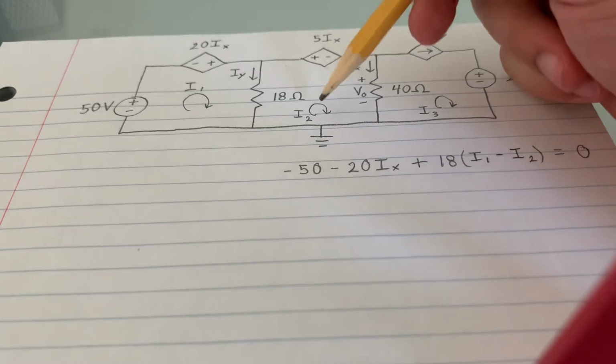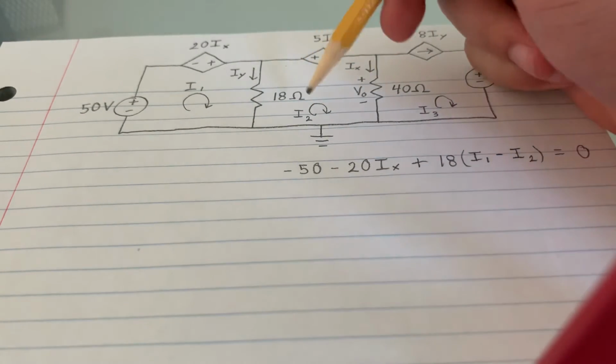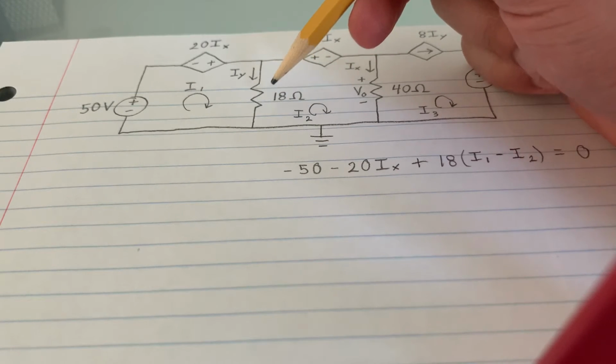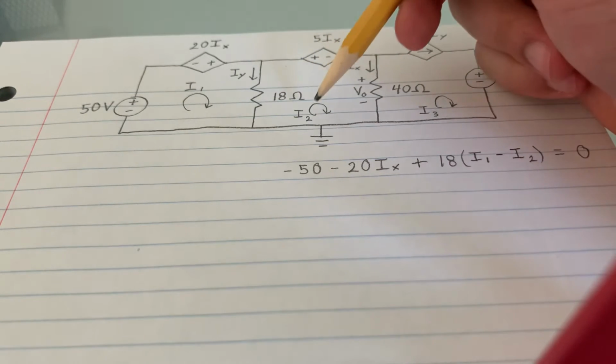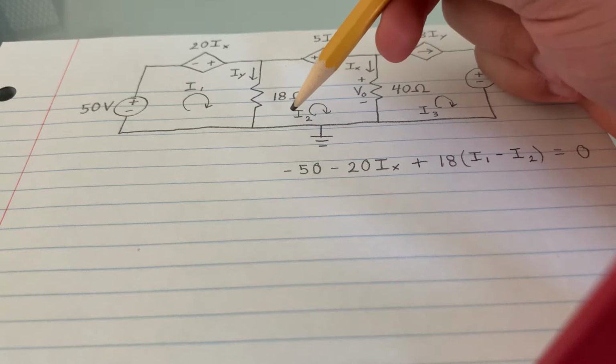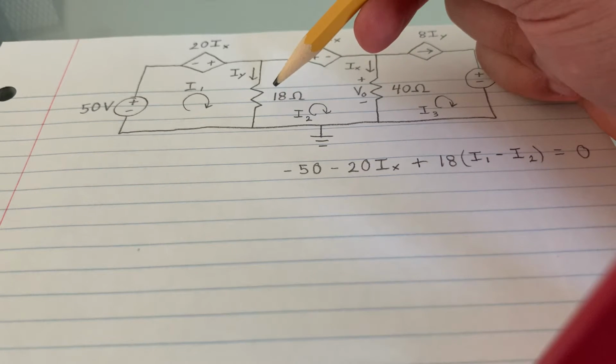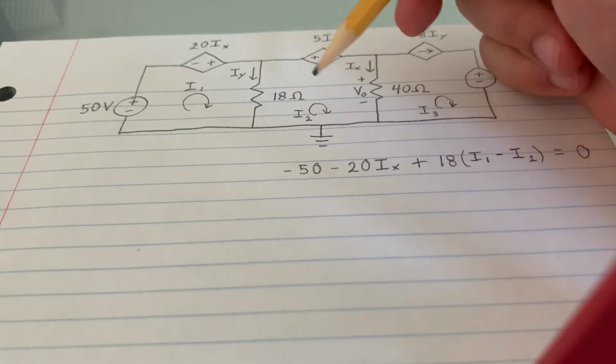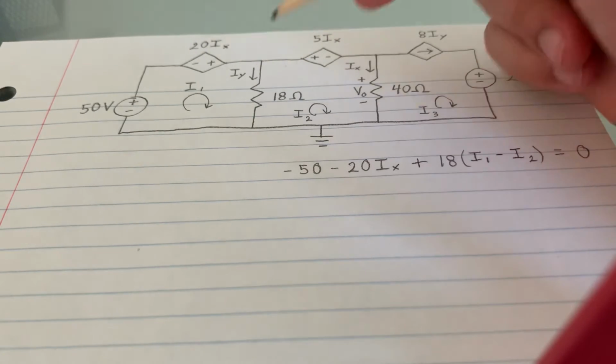For our second equation, we analyze I2. As I2 is going around, we'll start going counterclockwise again. We start down here, and we've hit a resistor, the 18 ohm one. Once again, it's shared between two loops.